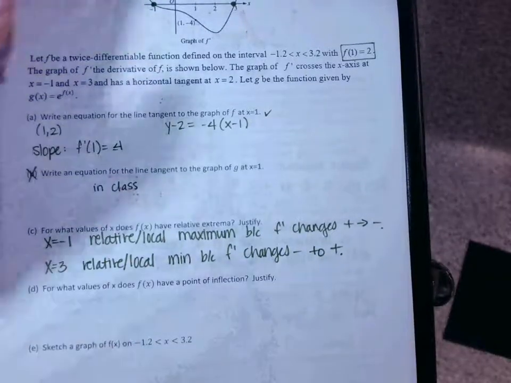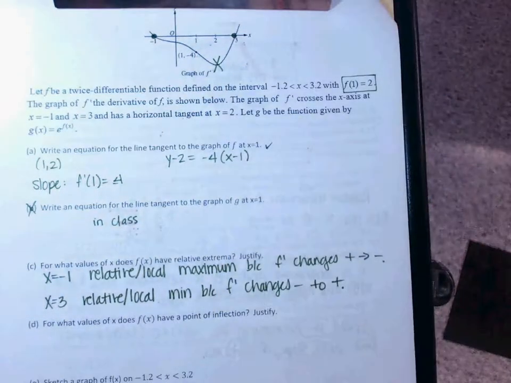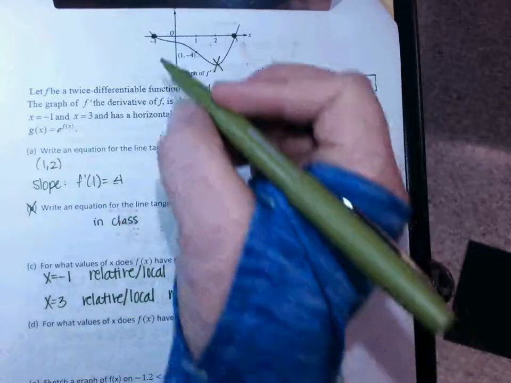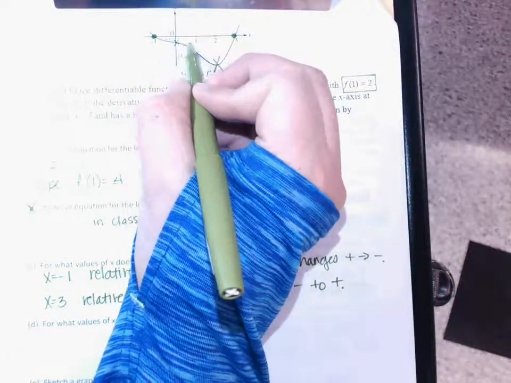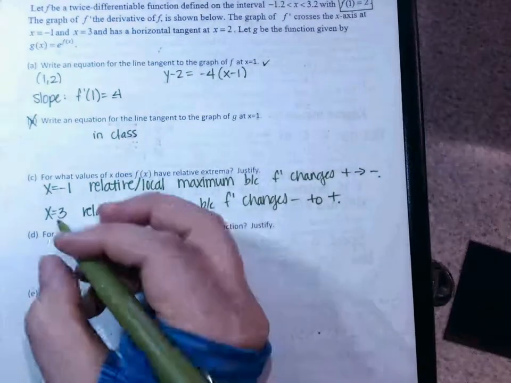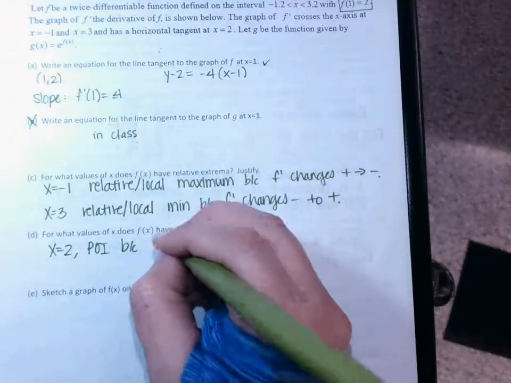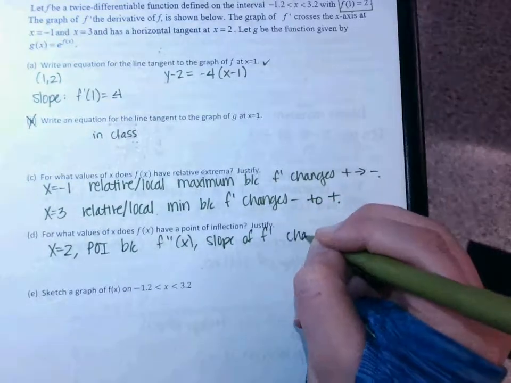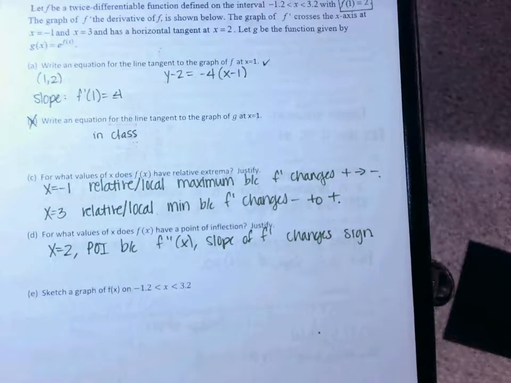Next one says point of inflection. There is only one point of inflection on the graph. Where does that happen at? 2. At 2. And then you would say because your slope changes from negative to positive. Oh, never mind. Now there's almost one here because your slope is 0, but since it goes from a negative to a negative, that doesn't count. So x equals 2. You have a point of inflection because f double prime of x, the slope of f prime, changes sign. And remember, for a point of inflection, it doesn't matter which way it changes sign. As long as it changes, you're good.